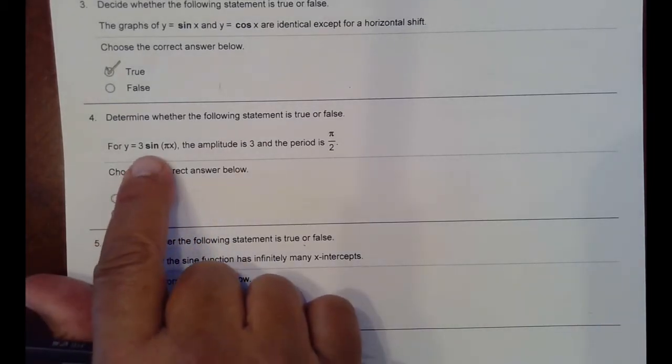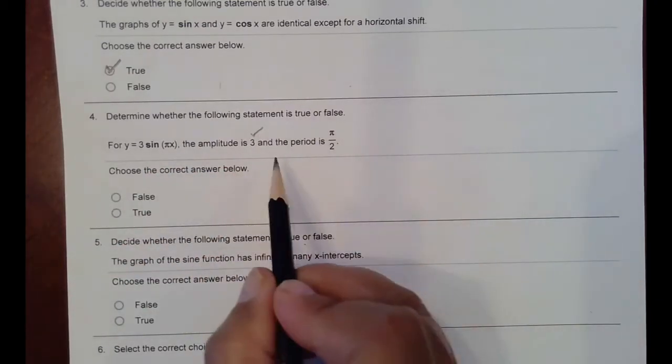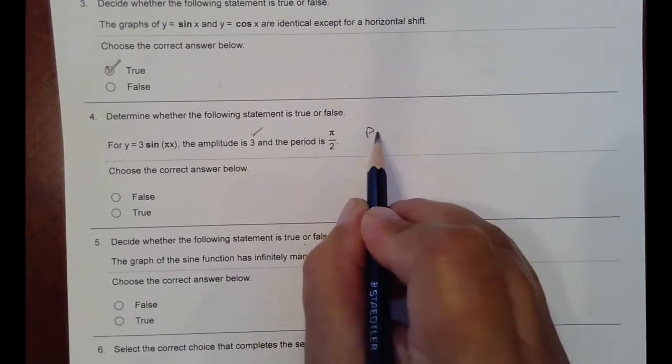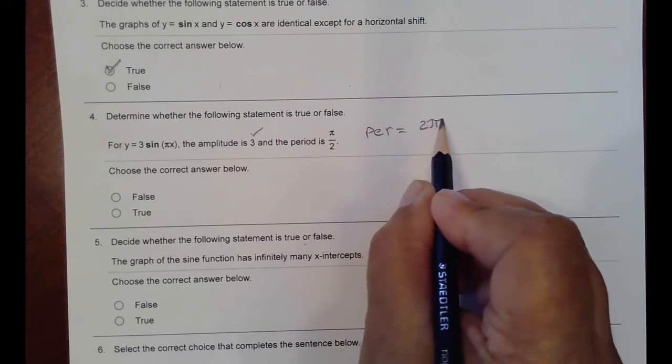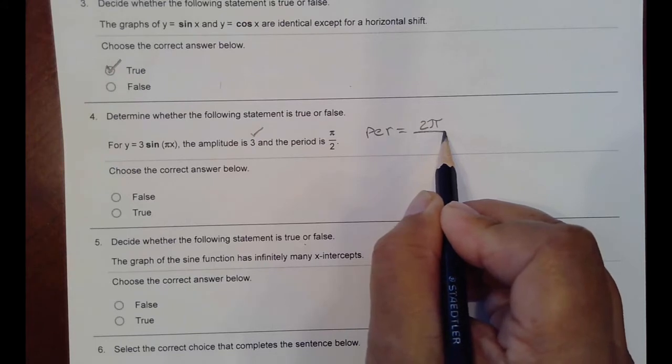Period has a formula, and it is always 2 pi divided by whatever the B value is. You need to be good at locating the B value, but in the most simplistic terms, it comes right after the trig function, but right before the x. So this is your B value. That's known as the A value, which helped us answer the question about the amplitude.